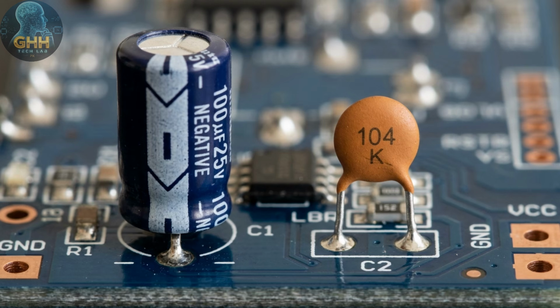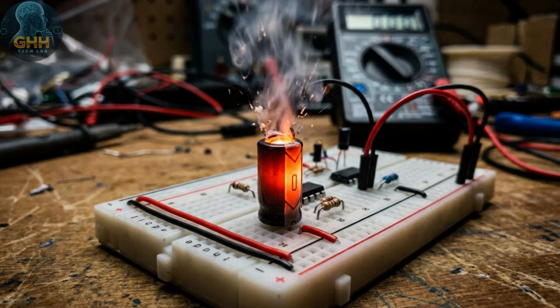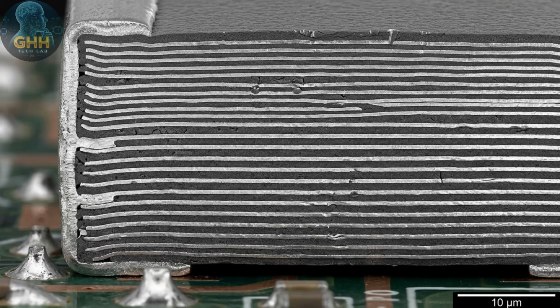Within fixed capacitors, you hit the most critical boundary line in circuit safety: polarized versus non-polarized. Polarized capacitors have strict positive and negative terminals. Connect them backwards, and the reverse voltage will rapidly boil the internal liquid electrolyte, leading to catastrophic gas venting or explosion. Non-polarized capacitors can be wired in any direction without risk.